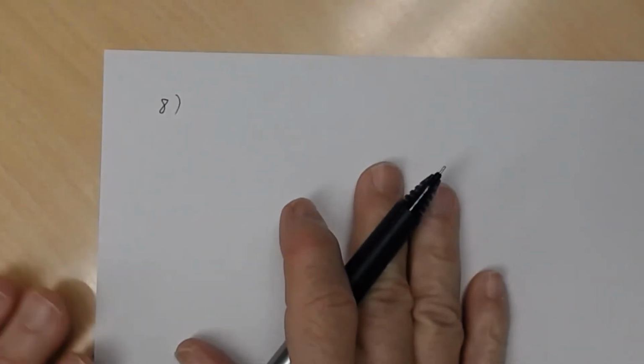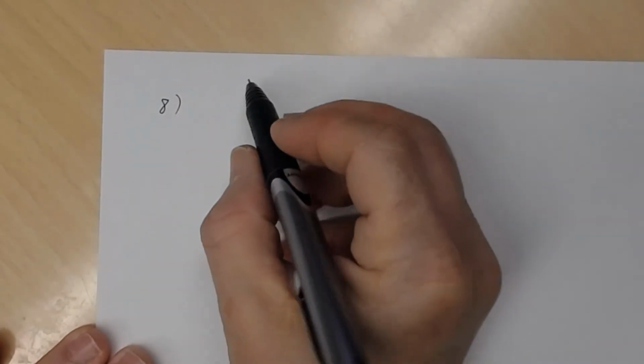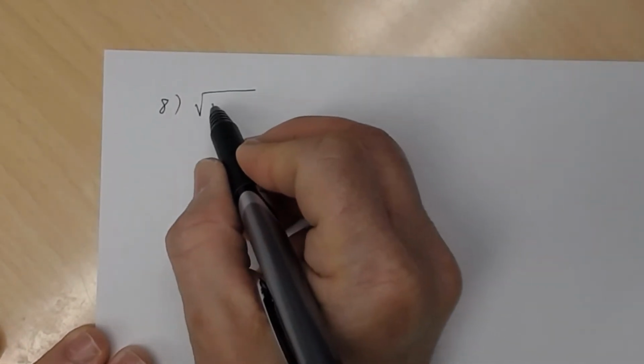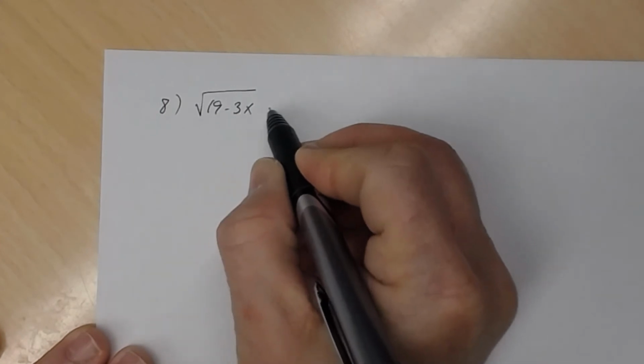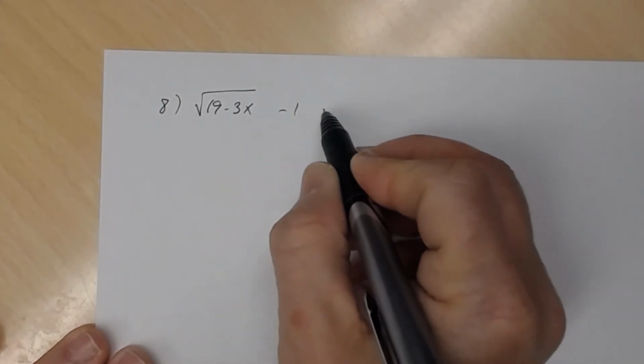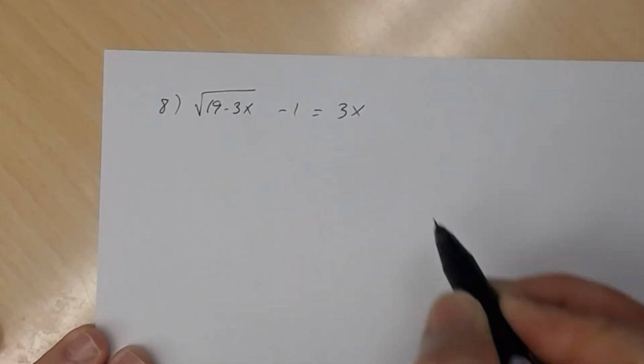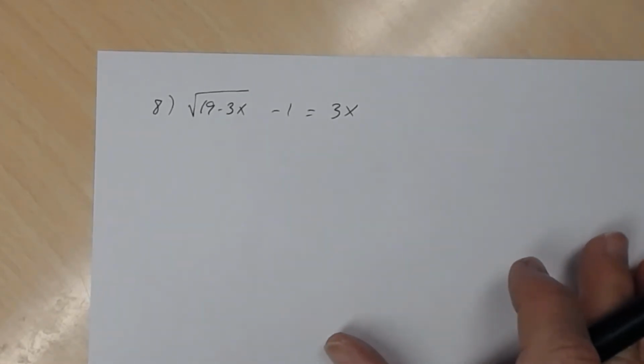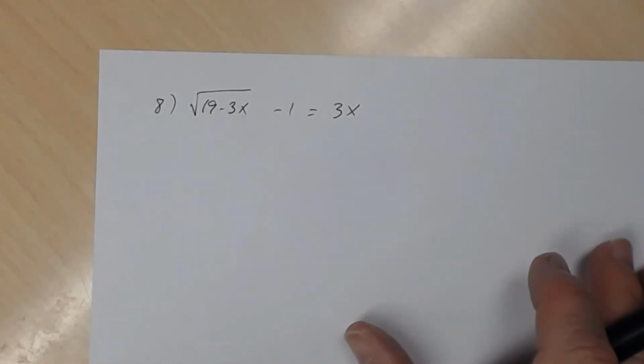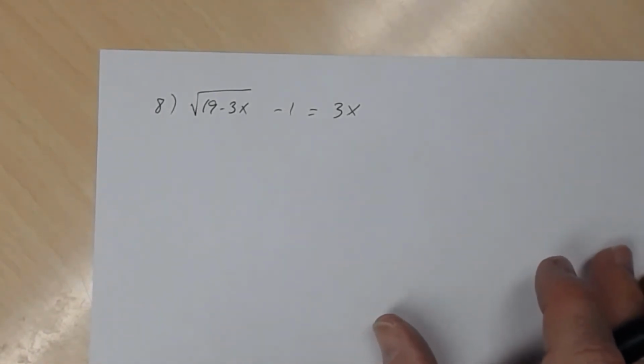Okay, all right, let's look at number 8. Number 8, we have the square root of 19 minus 3x, minus 1, equals 3x.